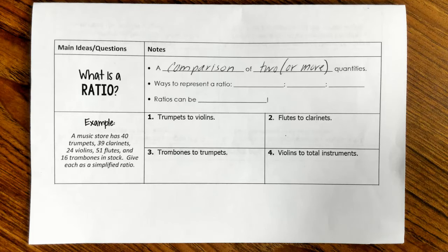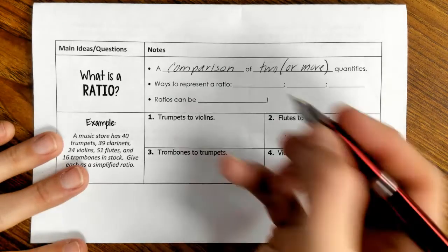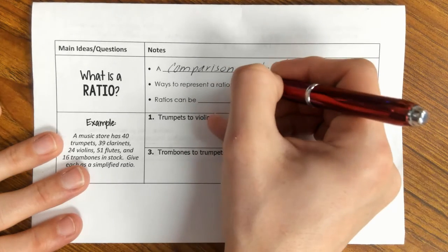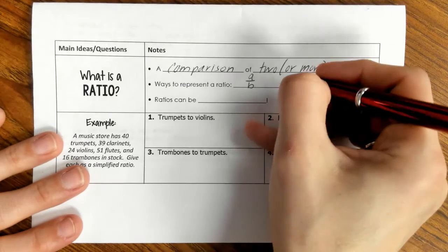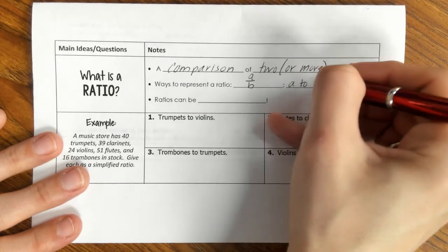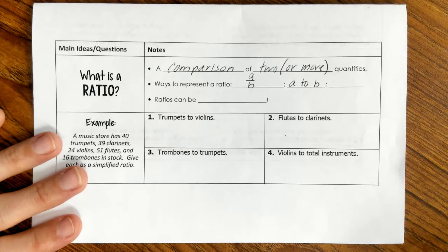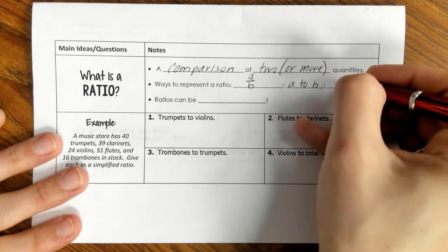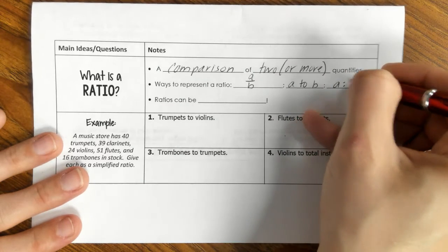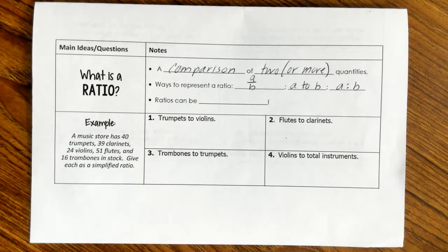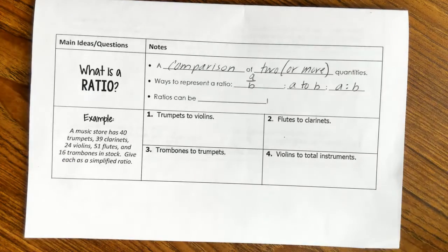There are three different ways that we represent a ratio. We can do it in fraction form, saying A over B. We can do it actually saying A, the word "to", and then B. And then we can also put a colon between A and B. When we do our proportions with this unit, we will be using the fraction form.